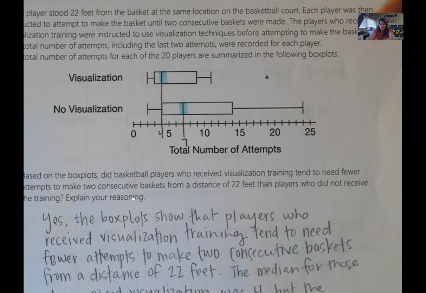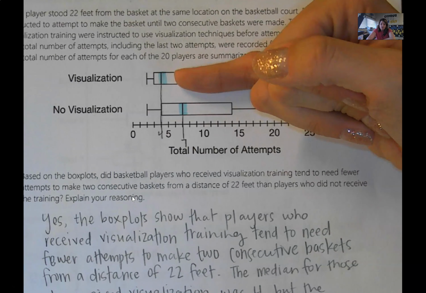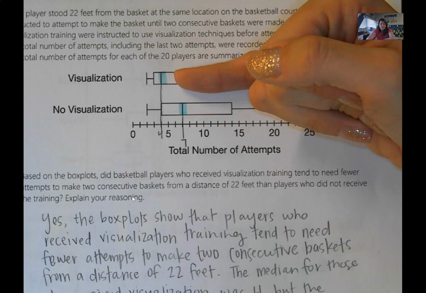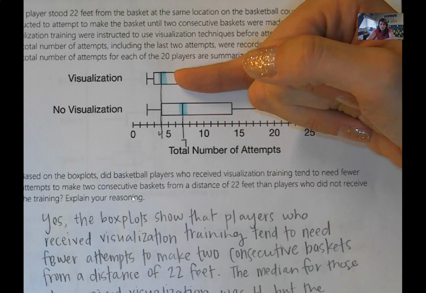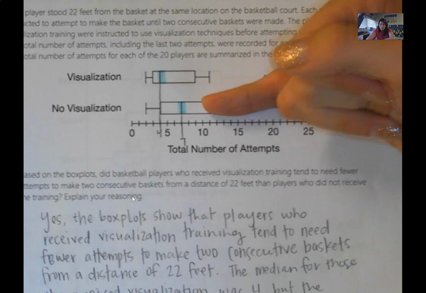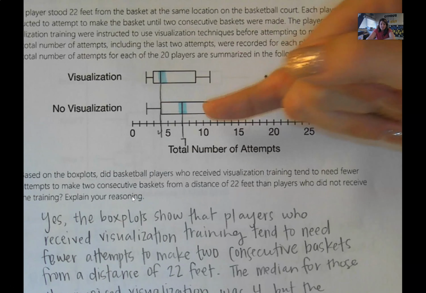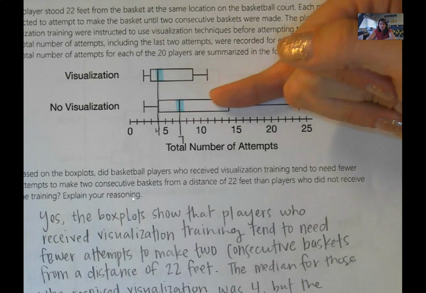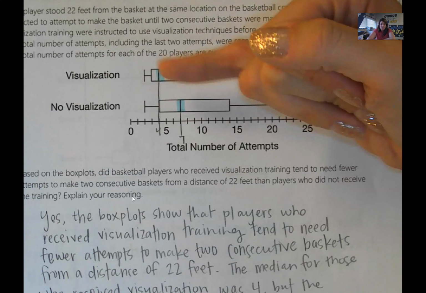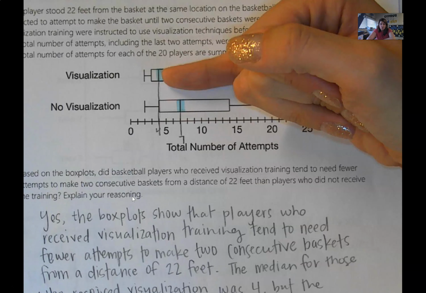So what that means is the players that received visualization typically needed 4 shots. The players that did not receive visualization typically needed 7 shots.